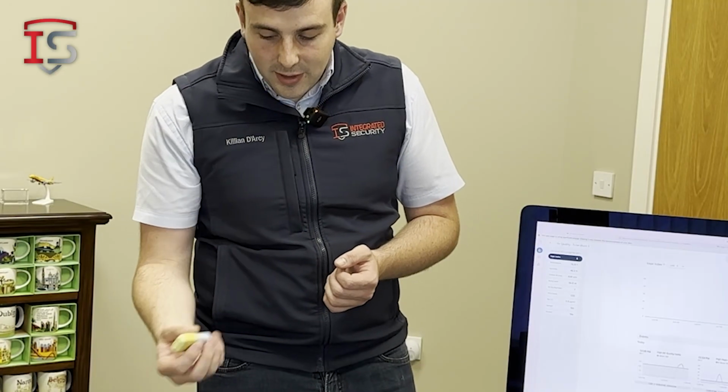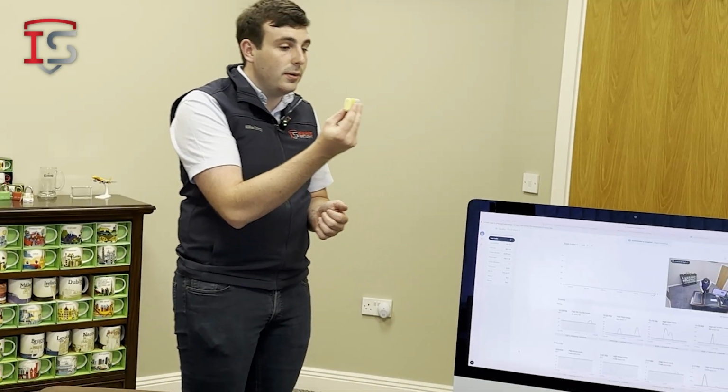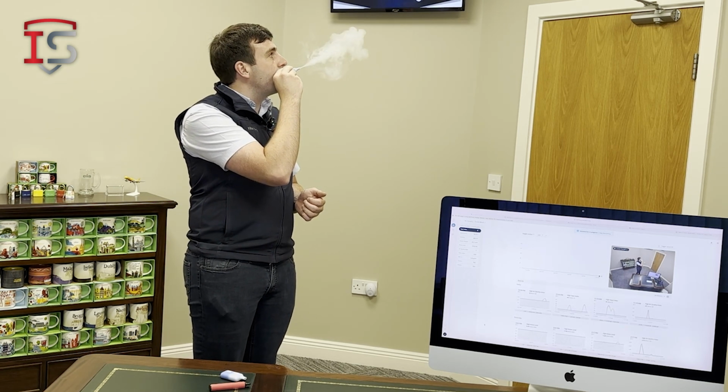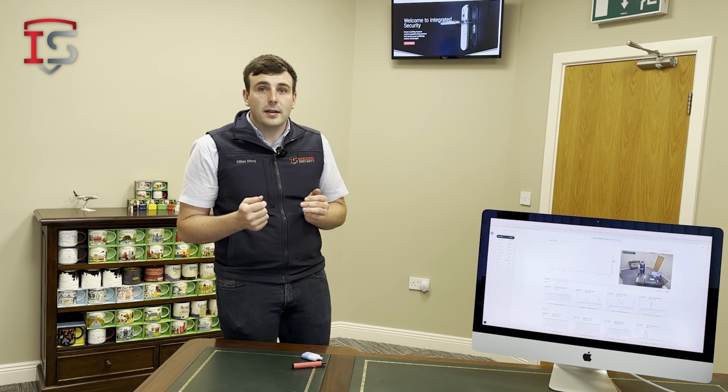If we want to activate the vape detection sensor, it's quite simple. We'll just use a small degree of vape. You can see here the smoke is starting to rise towards the vape sensor. From the point the vape is used to the point of detection is roughly between 20 and 30 seconds.